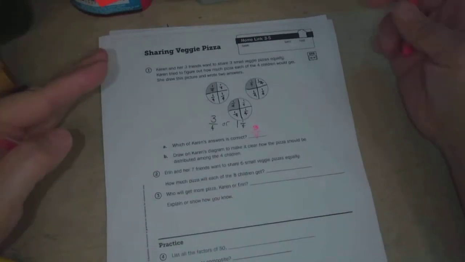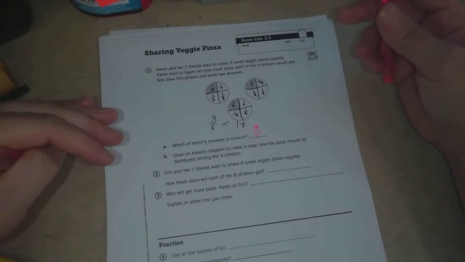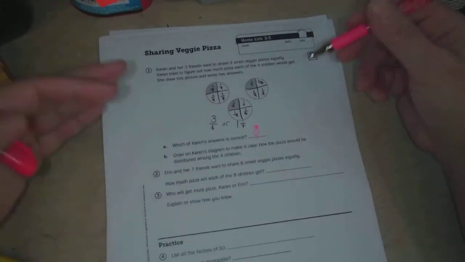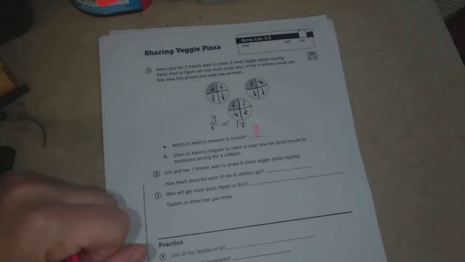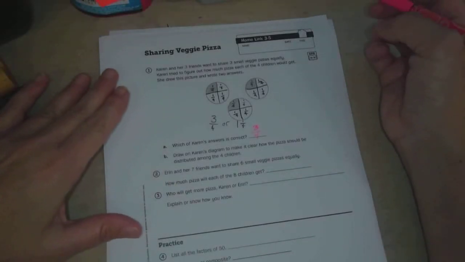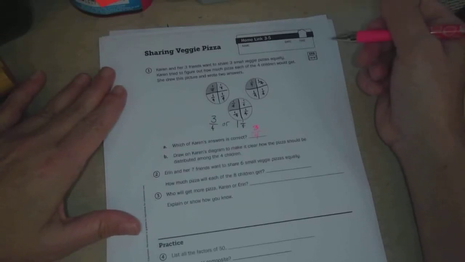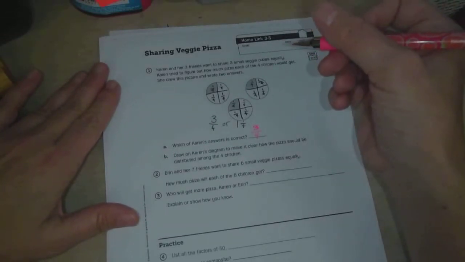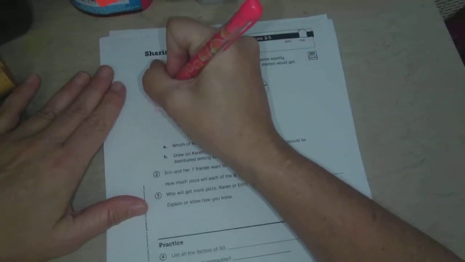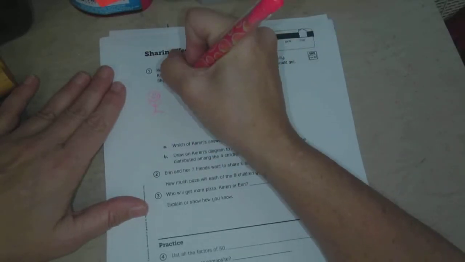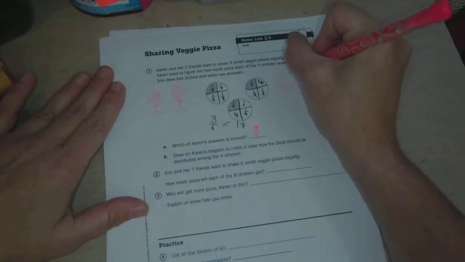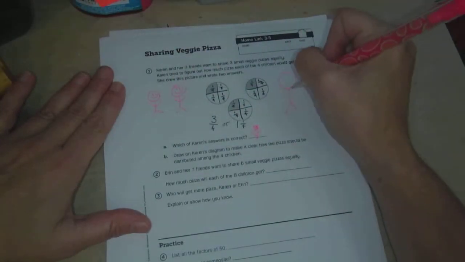Draw on Karen's diagram to make it clear how the pizza should be distributed among the 4 children. So I'm actually really glad that this homework is asking you to do this, because a lot of you draw pictures like this but then don't show how the kids get the pizza. So I'm just going to give you one idea. You don't have to use my idea. You can use your own idea. I'm going to put 2 people over here, and then I'm going to put 2 people over here just because of space.